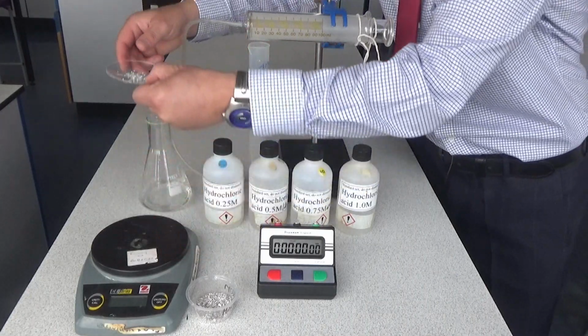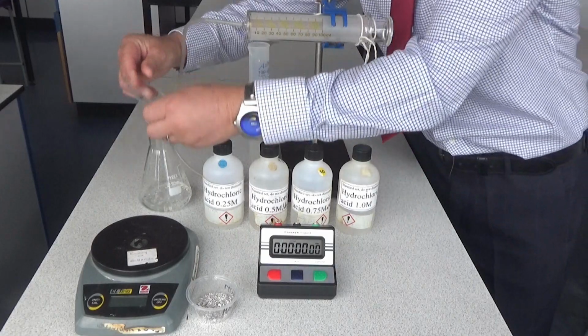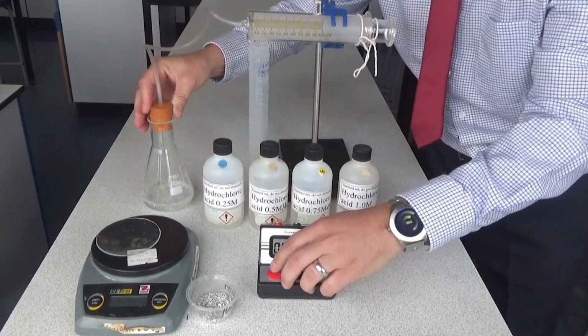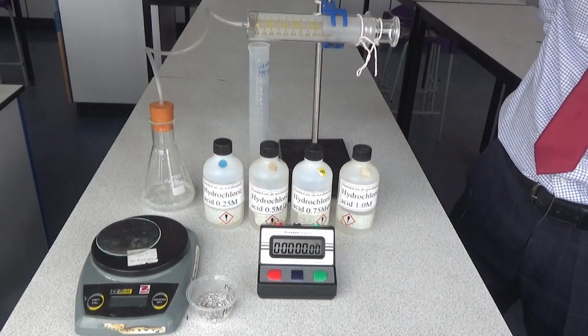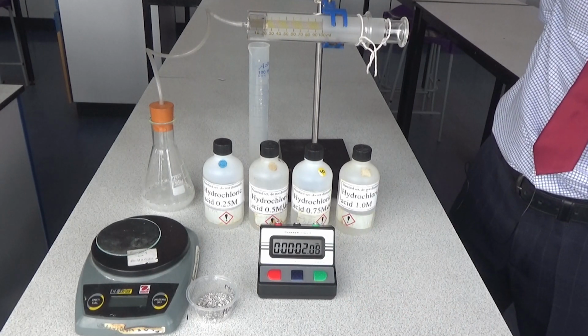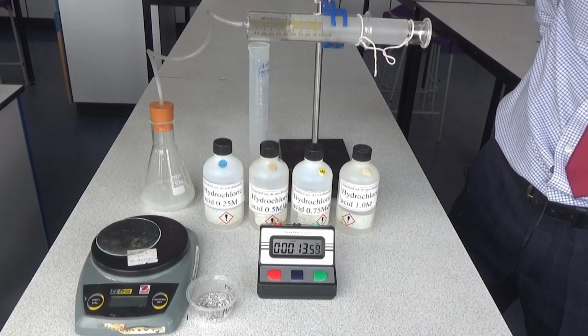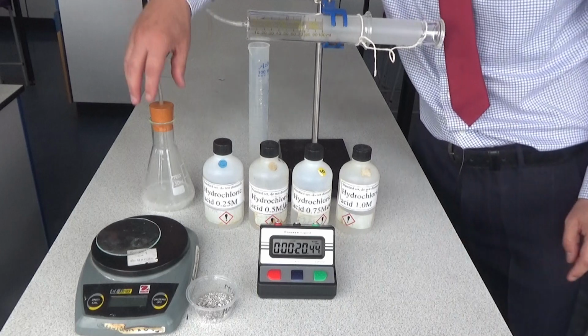So I'll add that second reactant now, and then very quickly replace the bung in the flask, and at the same time start the stopwatch. And I'm going to measure the volume of gas made after 20 seconds. Stop the stopwatch, take the bung out.